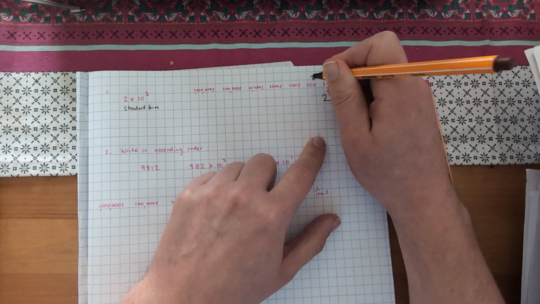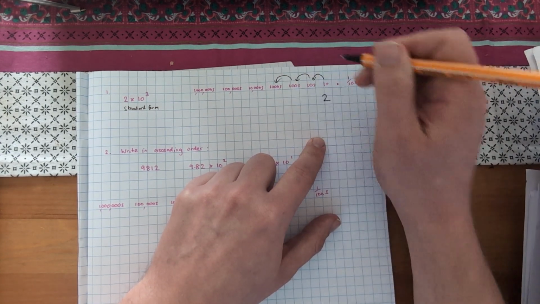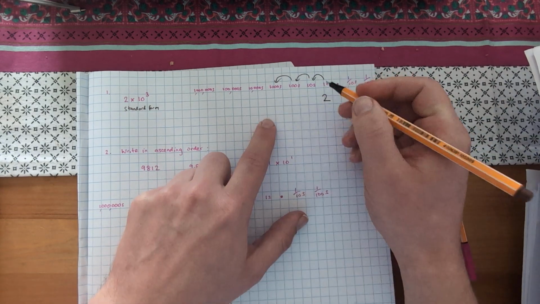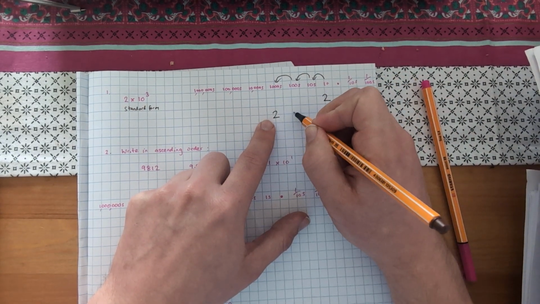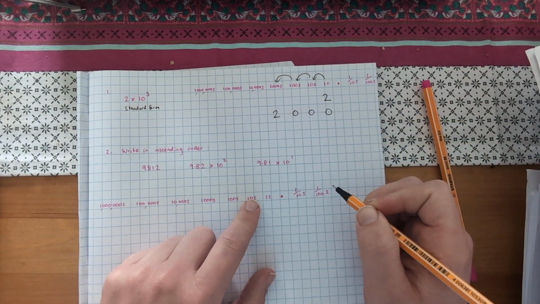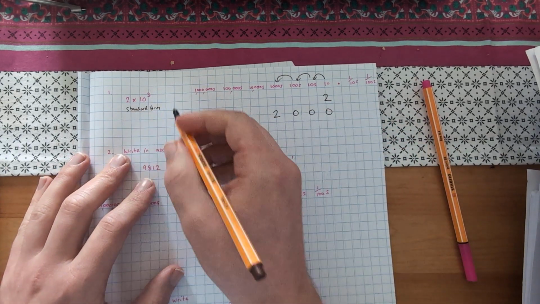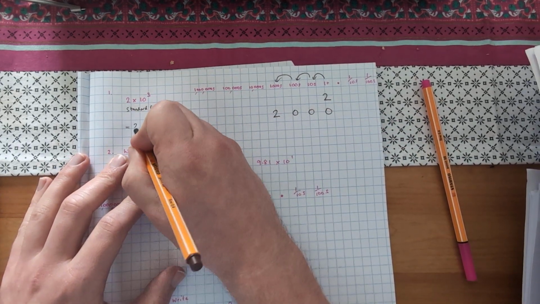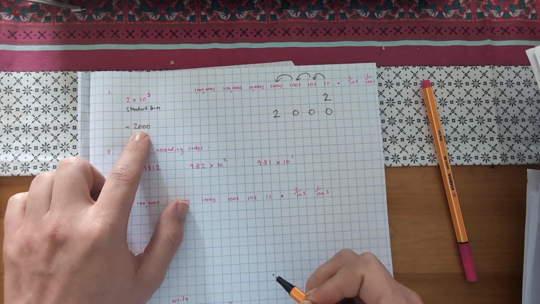1, 2, 3. So the 2 goes from the 1's column to the thousands column, and my new number is 2,000. Fill in the gaps with zeros. So 2 times 10 to the power of 3 is equal to 2,000, which is its ordinary number form.